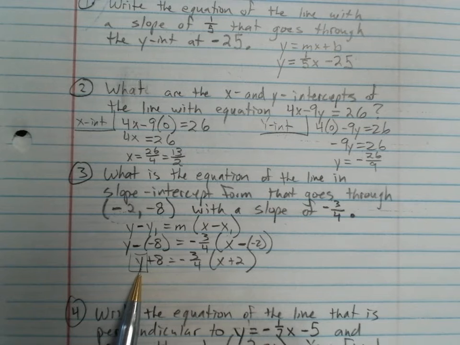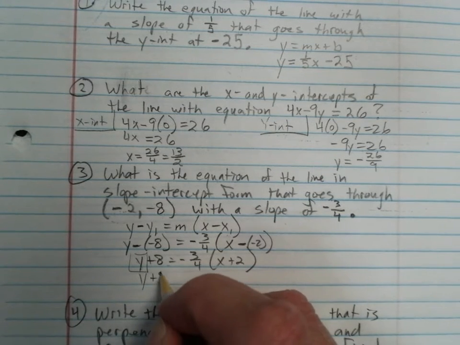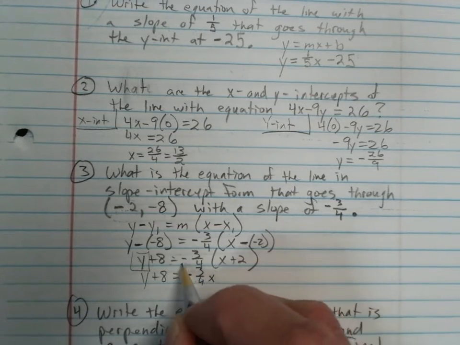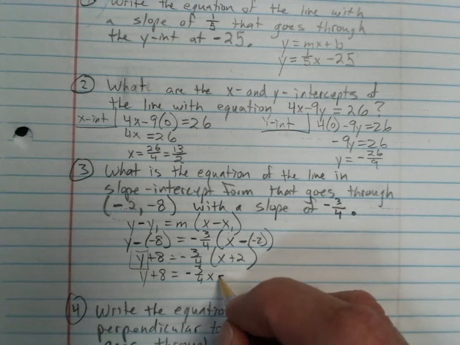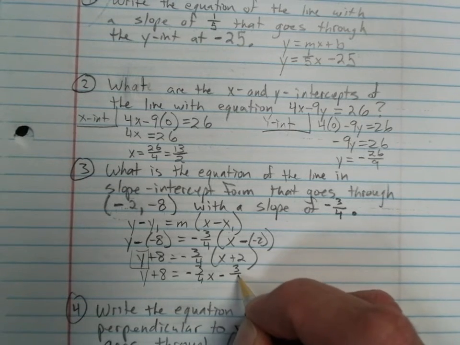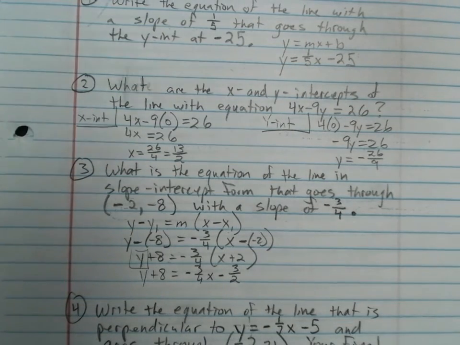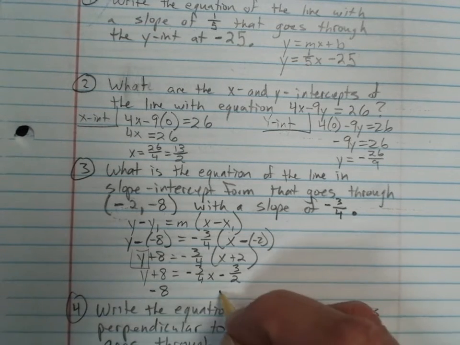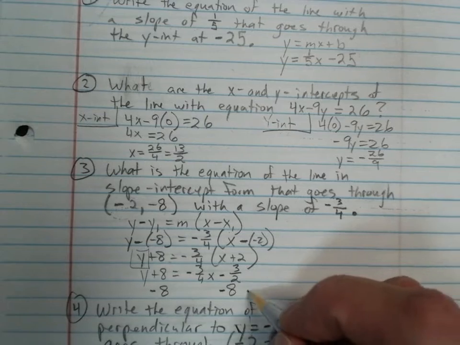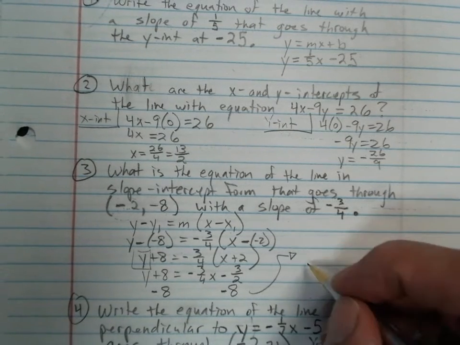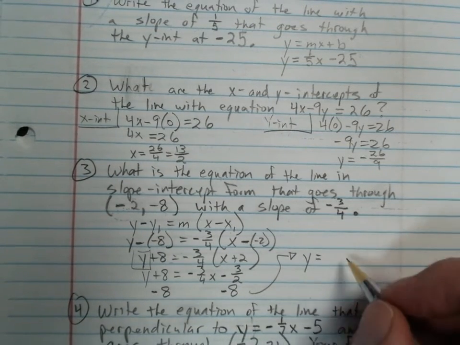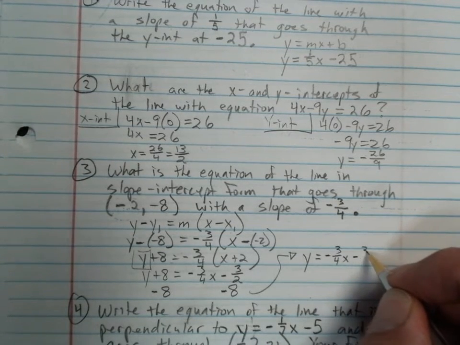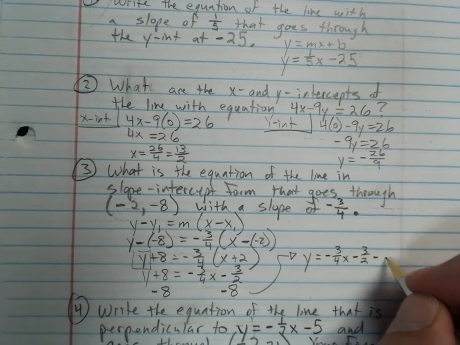Okay? So now y plus 8 equals, use that distributive property, negative 3/4 x, negative 3/4 times 2. It's going to be negative 3/2. Fraction power. I love it. Subtract the 8 on both sides. And I'll just draw an arrow this way. So you're going to get y equals, and now it's negative 3/4 x minus 3/2 minus 8.